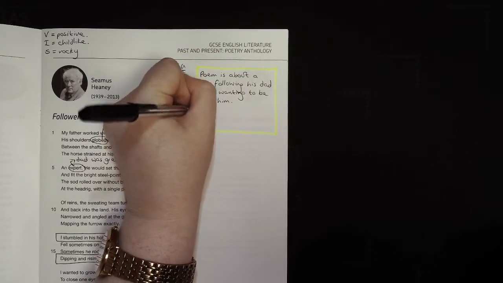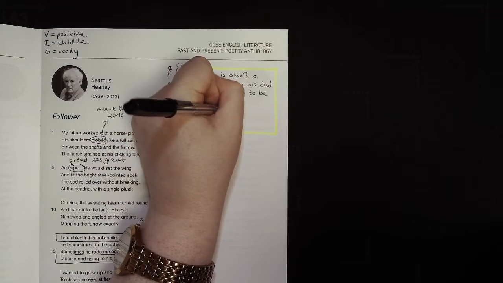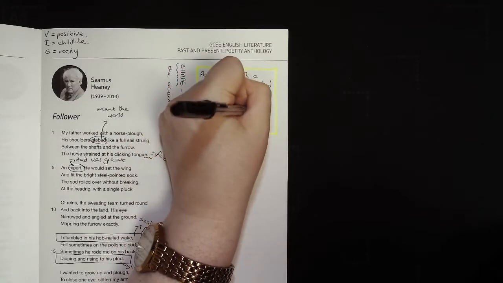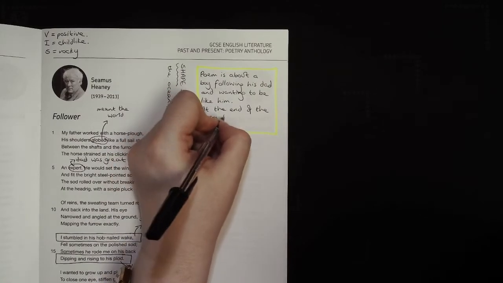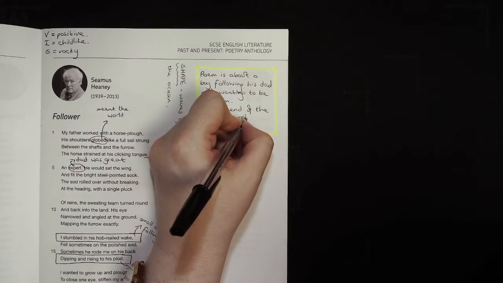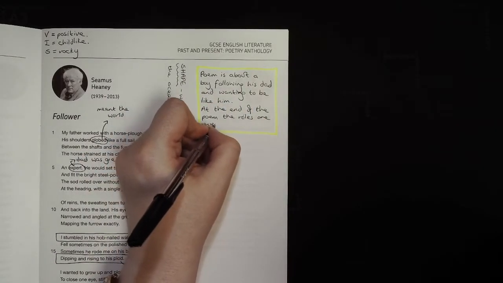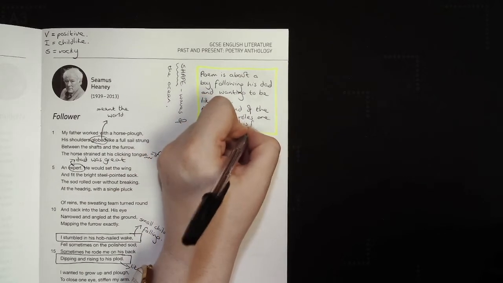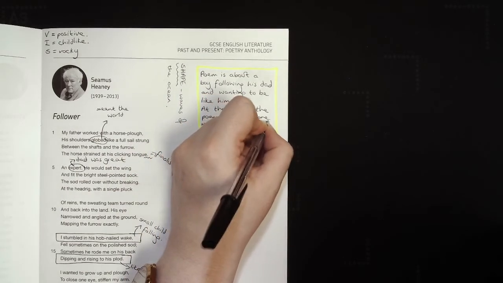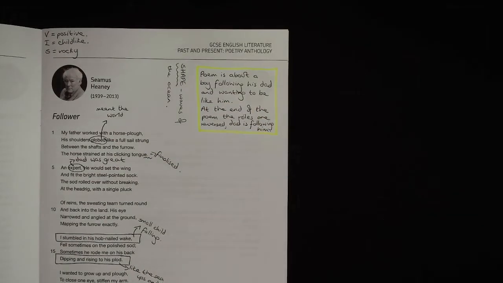At the end of the poem, the roles are reversed. Dad is following him. So pause this recording now so you can finish off your structure and write your content.